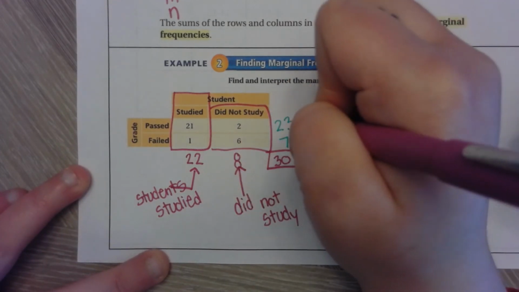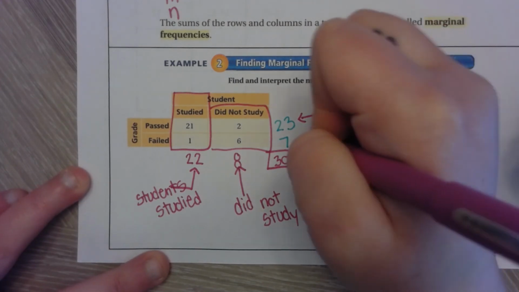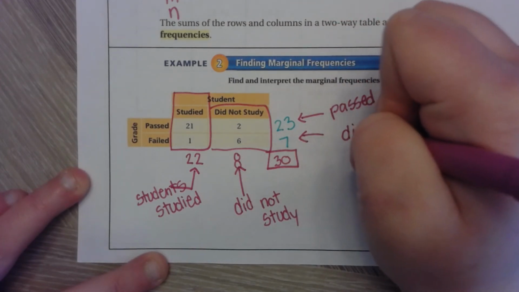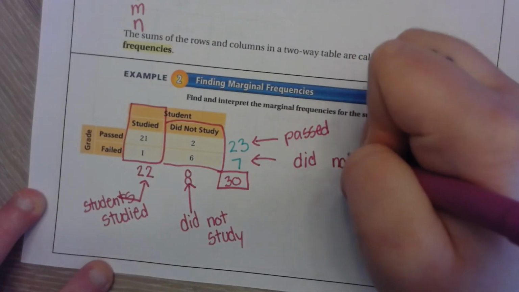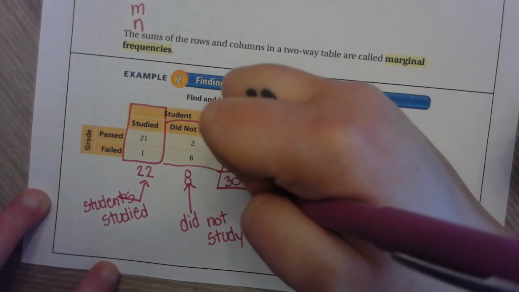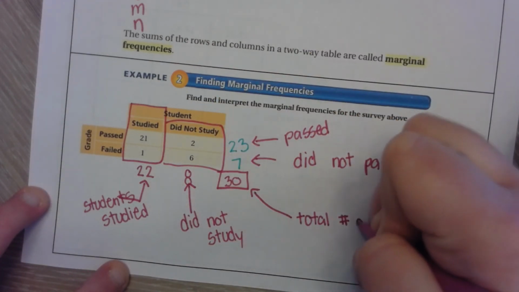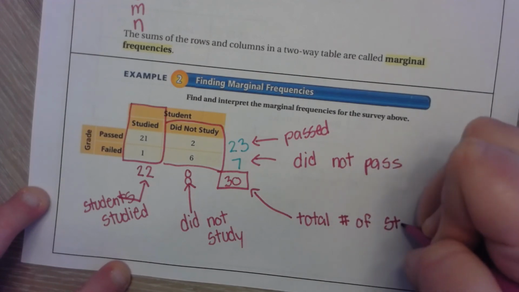I have 23 students that passed their test. I have 7 students that did not pass their test. And then again, this right here is my total number of students.